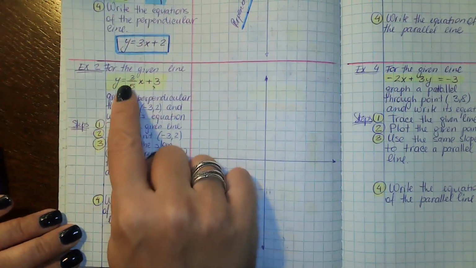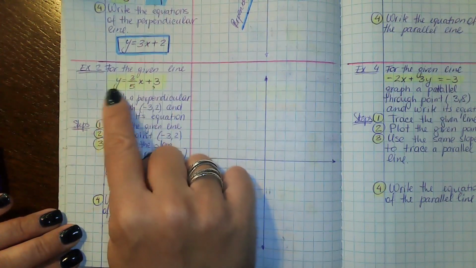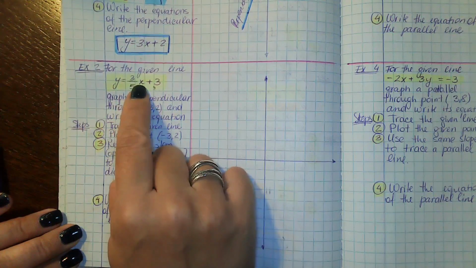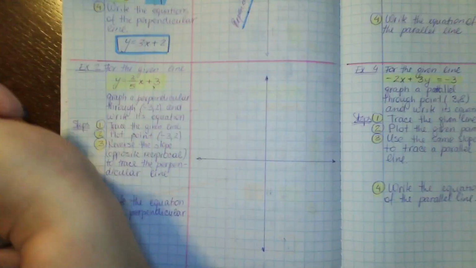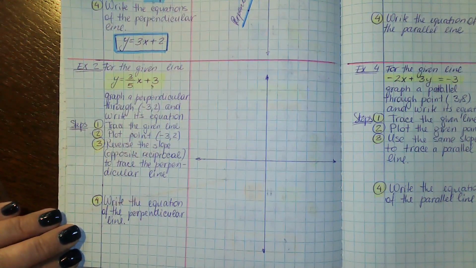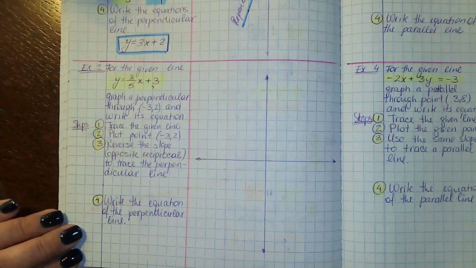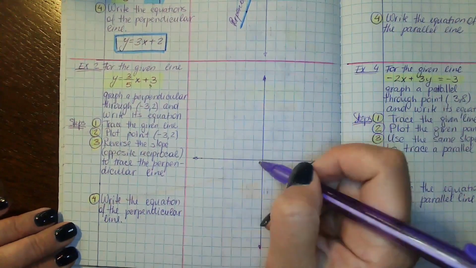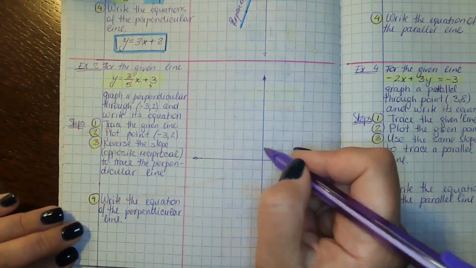For the given line, y equals 3/5 x, slope 3/5 in front of x, and then plus 3, the y-intercept. Starting at the y-intercept, if you would like to give it a try, pause this video at this point. See if you can do it on your own, following the previous steps, and then play to check your answer. That's a good idea to challenge yourself, or go along with me.